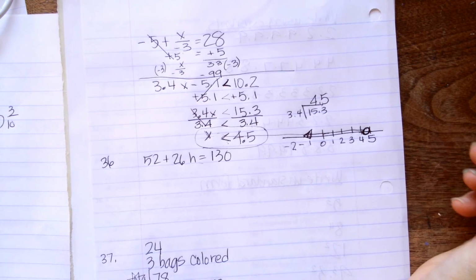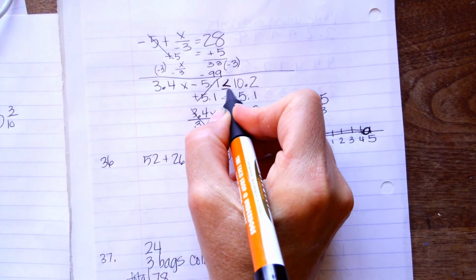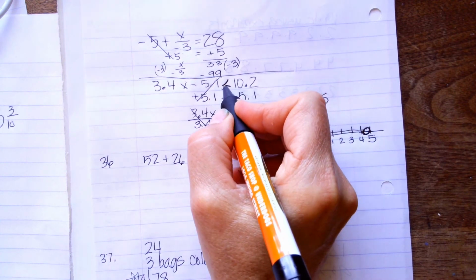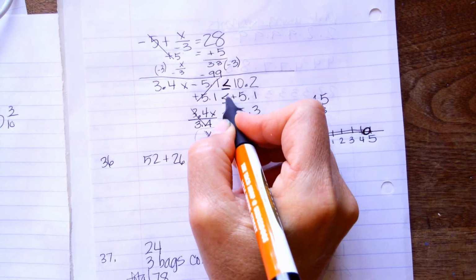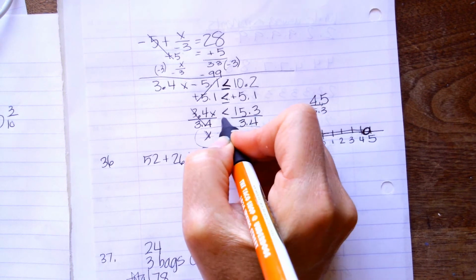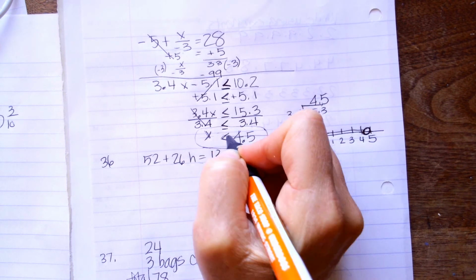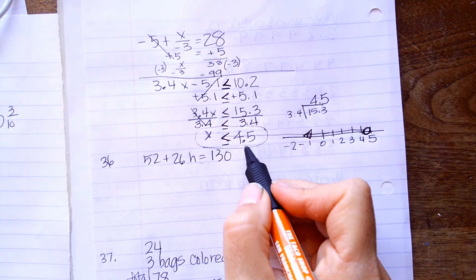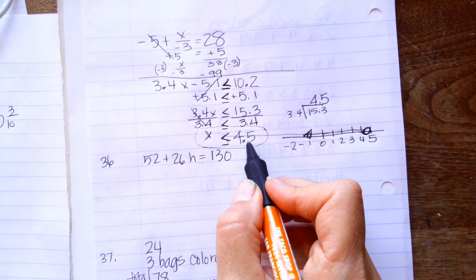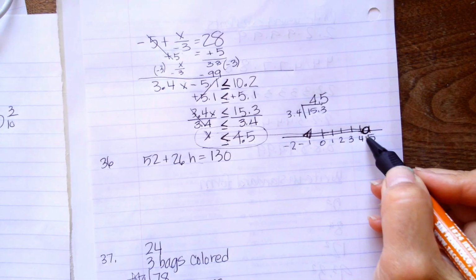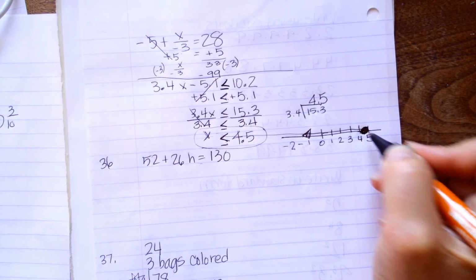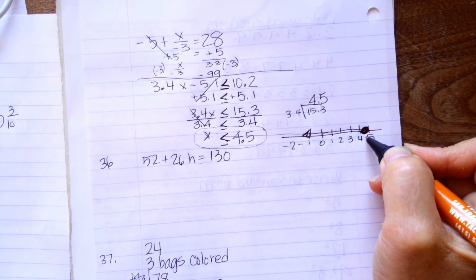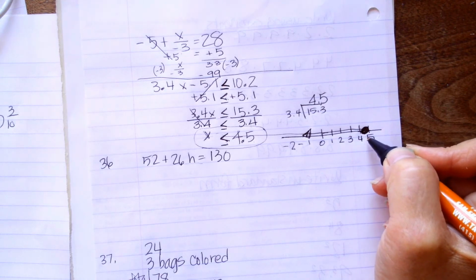If my original problem had this sign, which is less than or equal to, so suppose this is what my original problem was, that means that the answer does include 4.5. So instead of leaving this open, we are going to fill it in because 4.5 is one of the answers that it could be.